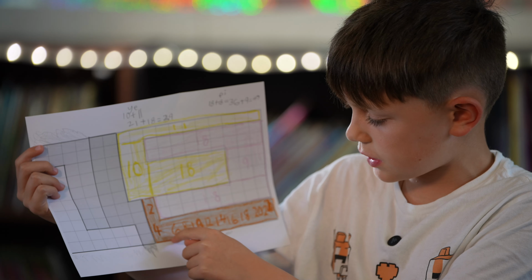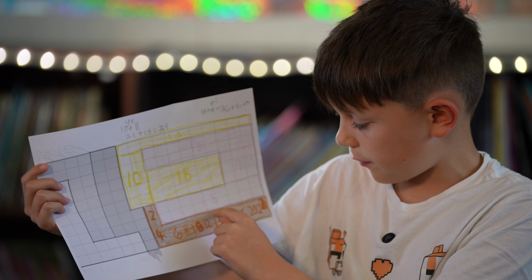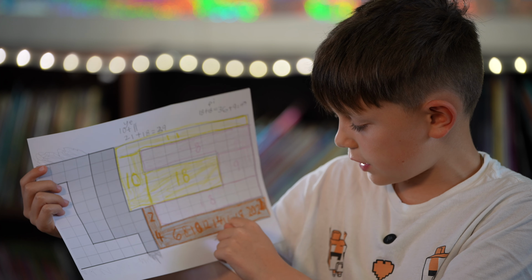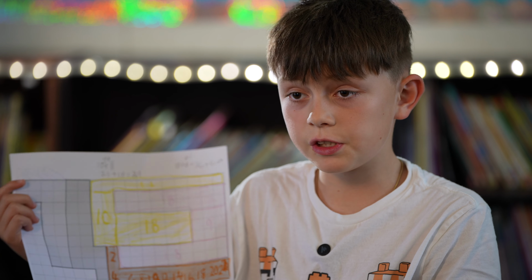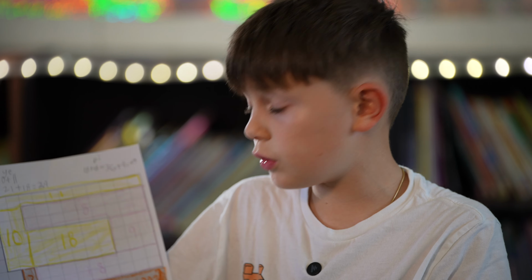2, 4, 6, 8, 10, 12, 14, 16, 18, 20, and 22. And I skip counted by 2 because I think skip counting is easy to remember. So being able to explain their thinking verbally and have a written representation really helps them.